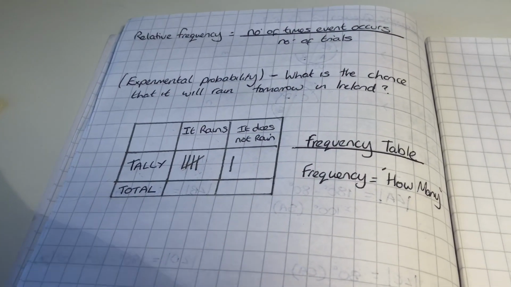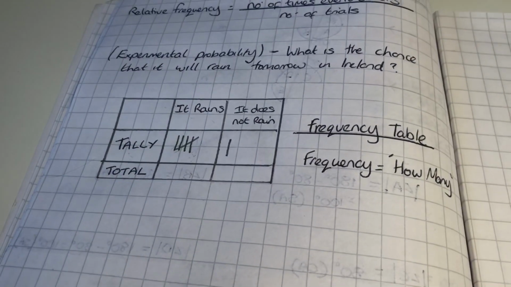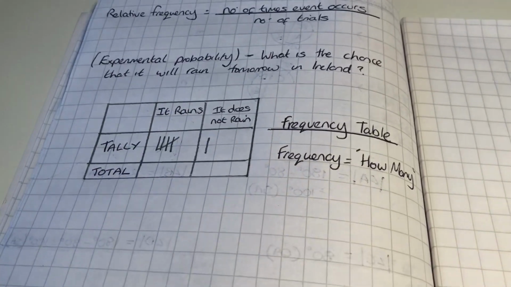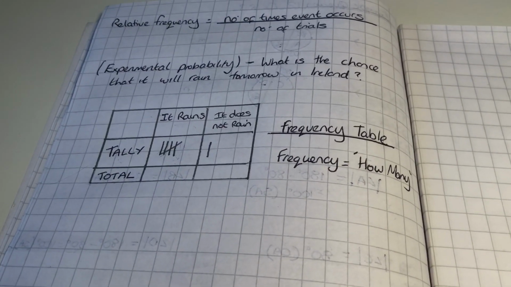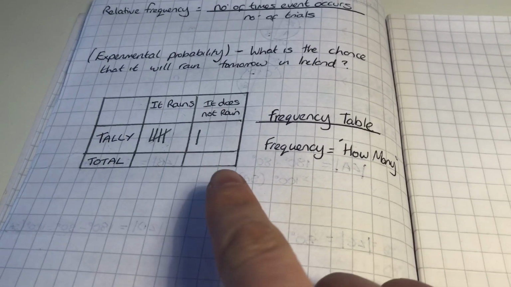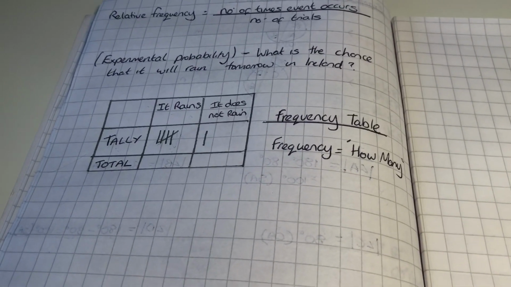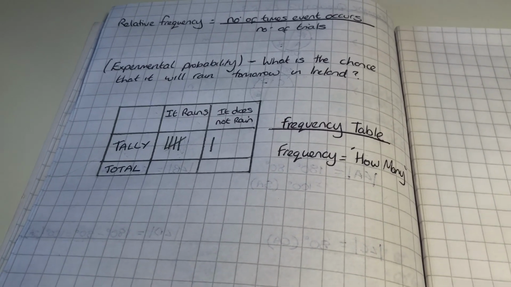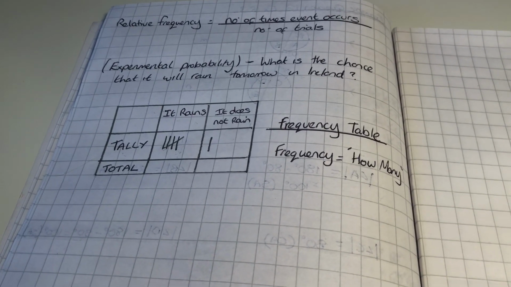Okay, so far we have conducted 6 trials. On 6 days, we recorded whether it rained or didn't rain. So, do you think, looking at the 6 trials that I have recorded down, that I would have a really good ability to know whether it's going to rain the next day?